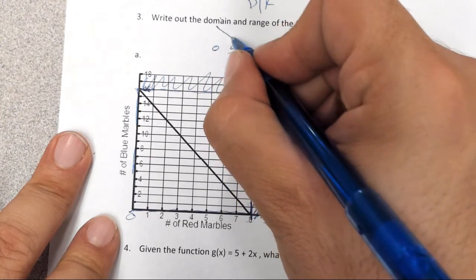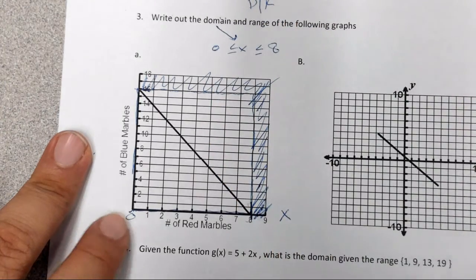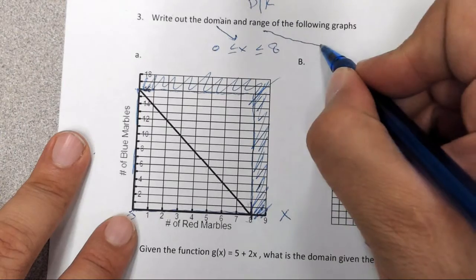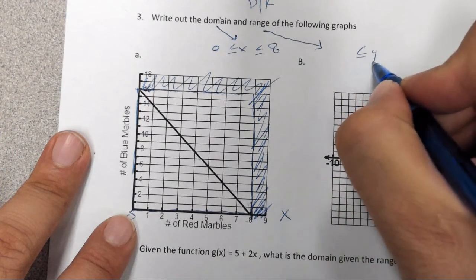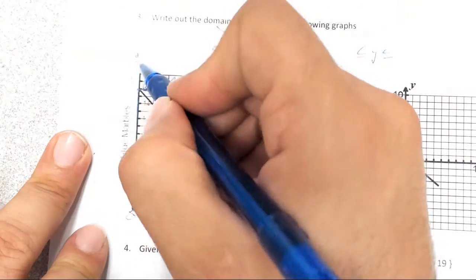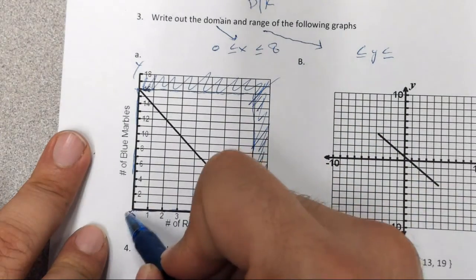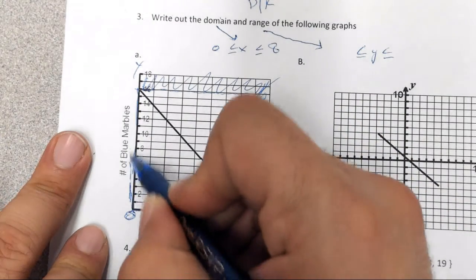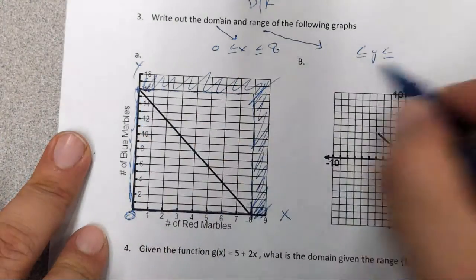Remember, domain is x. So you have to use x in the middle. Then we want to find the range. For the range, we're going to use y in the middle. The range is right here, the y-axis. Again, it starts off at 0. There's my box right there. And it stops right there at 16.